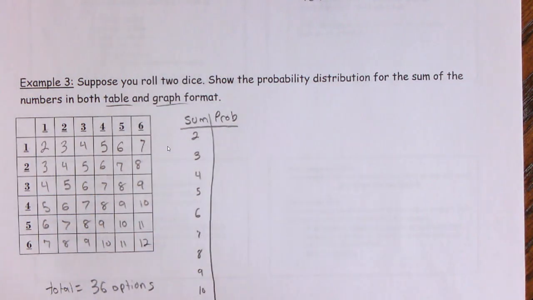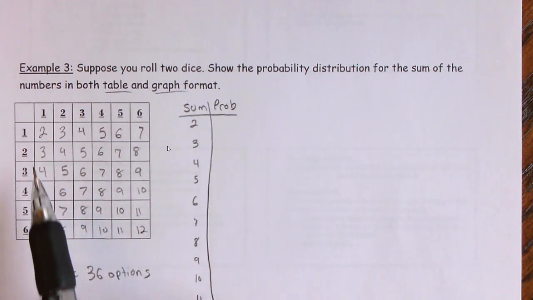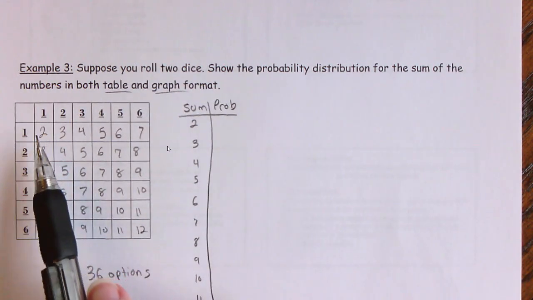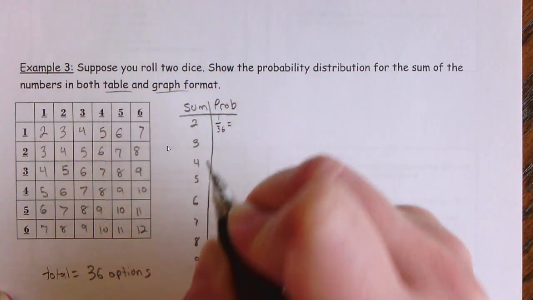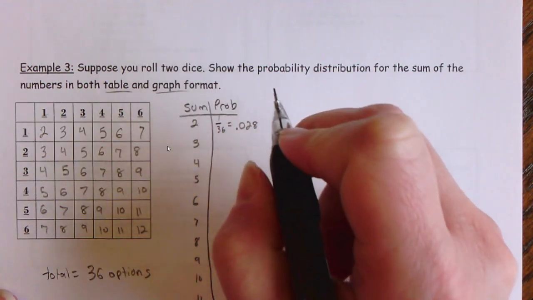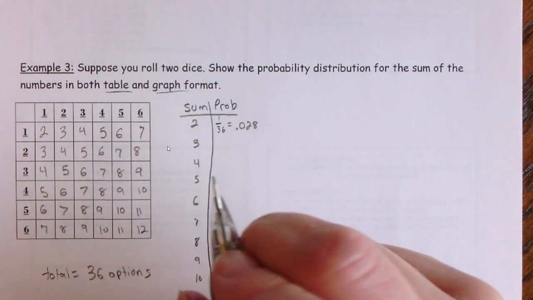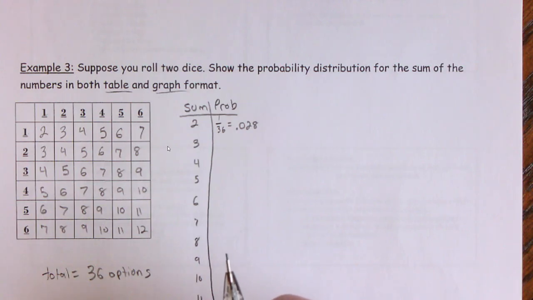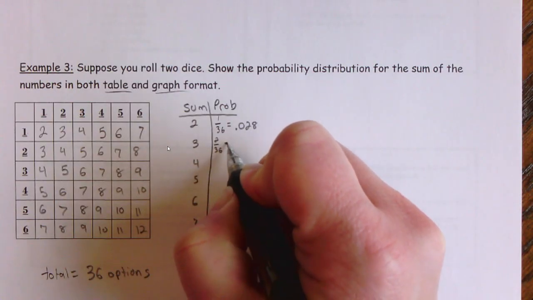Okay. So what we need to do is, I know I have 36 total, then I look at the table, and I have 1 two on the table. So there's 1 two out of 36. And then I just divide that to get 0.028. Okay, and then I would look at the 3s and count up all of the 3s. There's 2 of them, so I would have 2 out of 36.